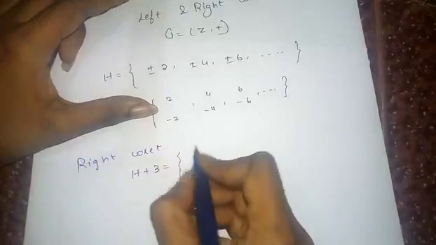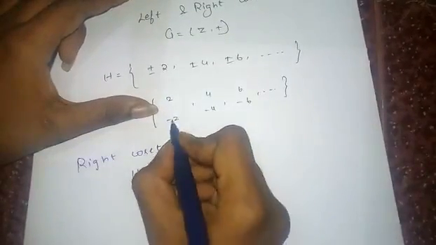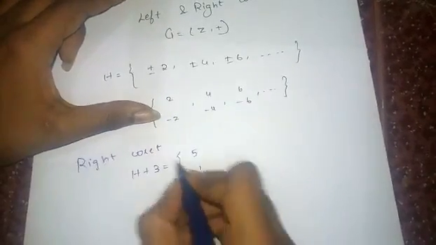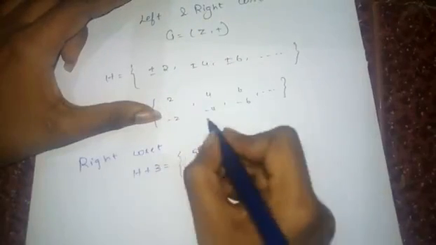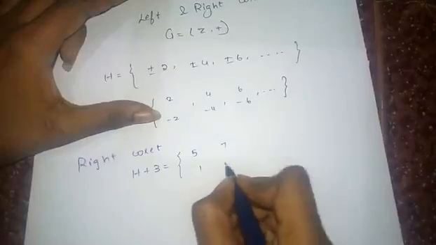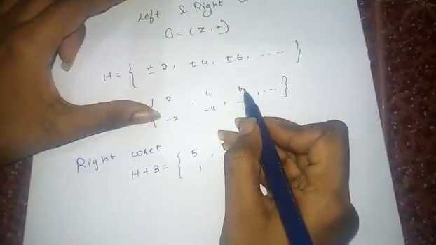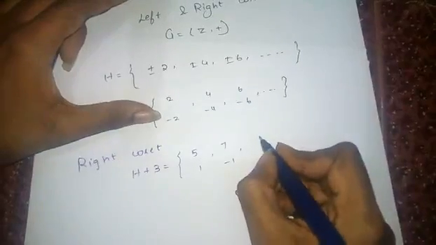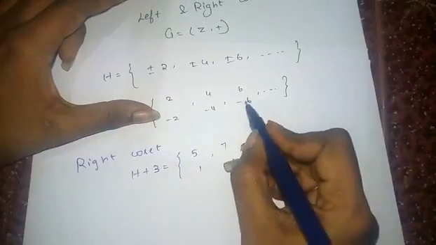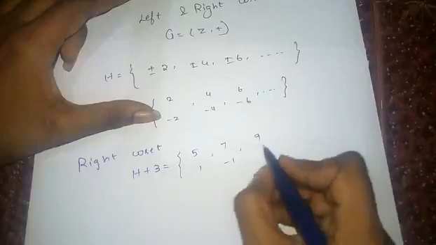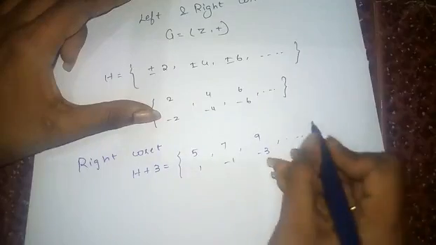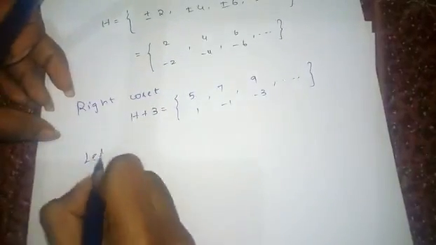So 2 plus 3 is 5, 3 minus 2 is 1, 4 plus 3 is 7, 3 minus 4 is minus 1, 6 plus 3 is 9, minus 6 plus 3 is minus 3. It goes on.